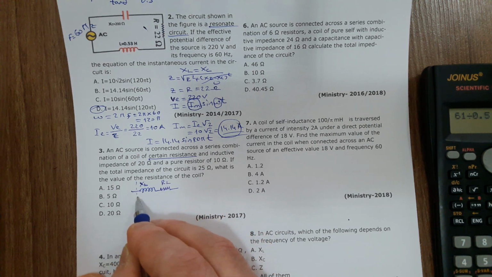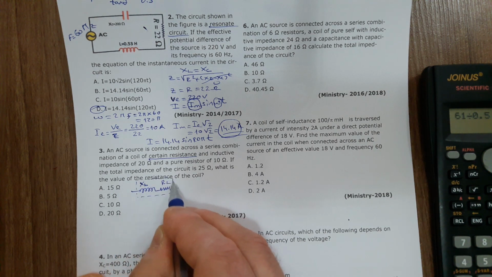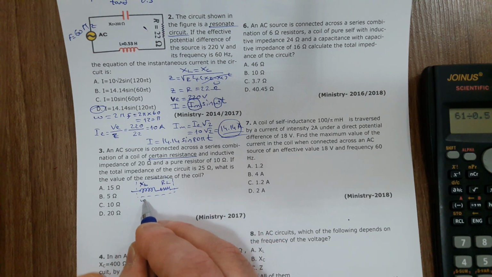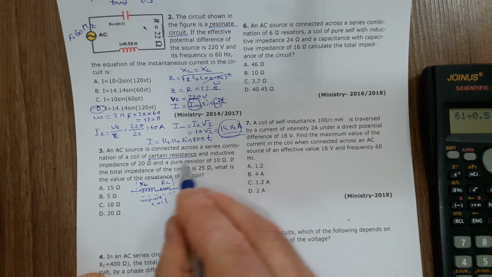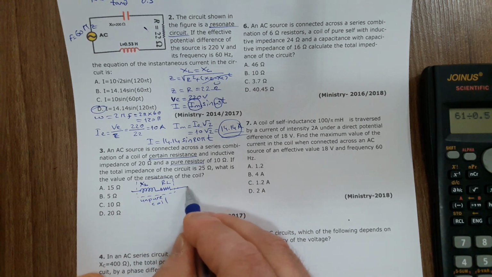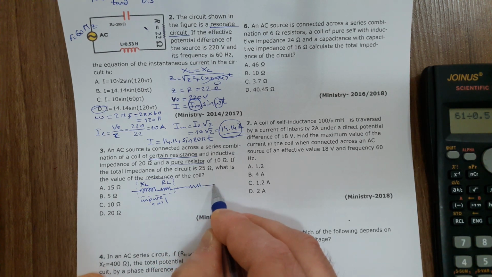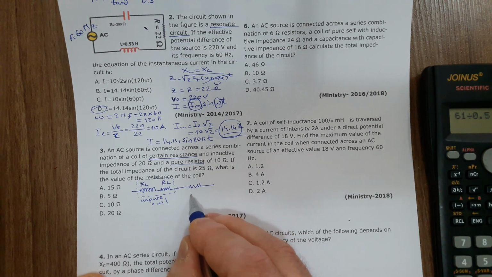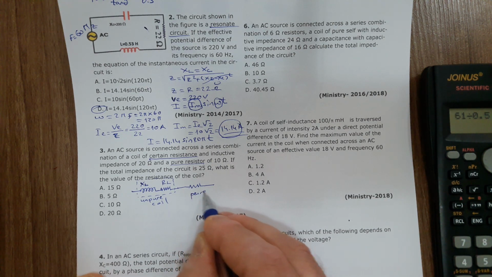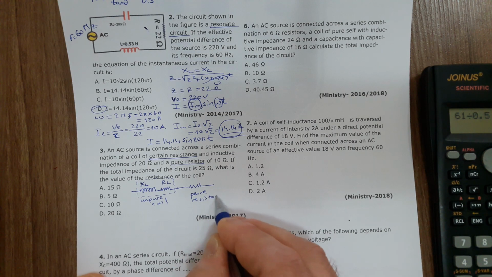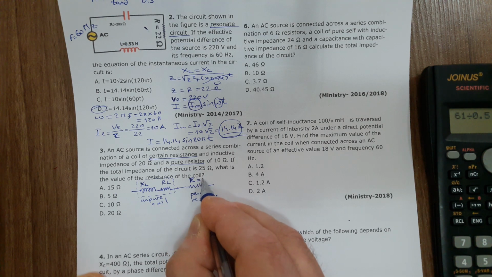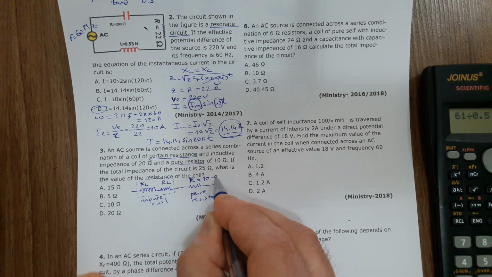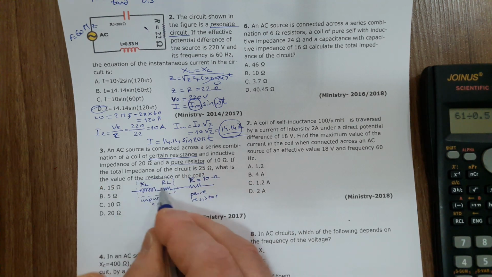This belongs to the coil. So this true value belongs to this impure coil. And after that, we connected a second resistor, a series resistor, a pure resistor, in series with this coil. This pure resistor is given as 10 ohm, and XL, the inductive impedance, is 20 ohm.